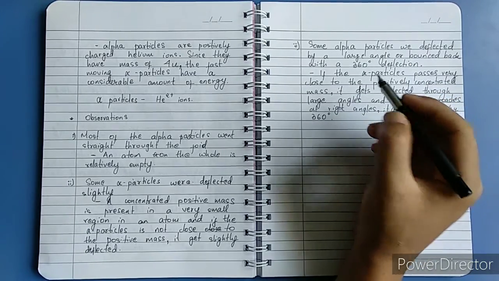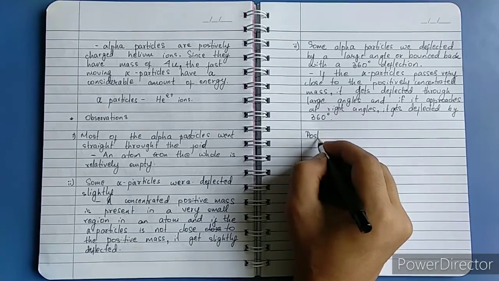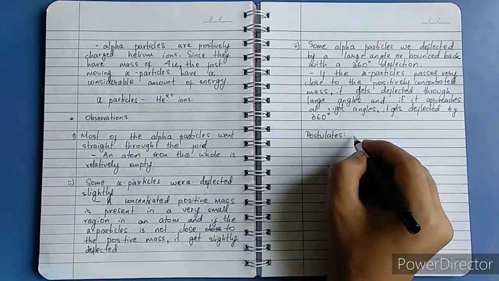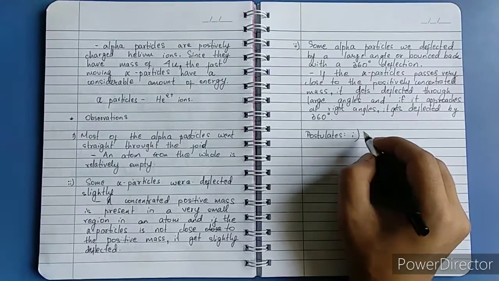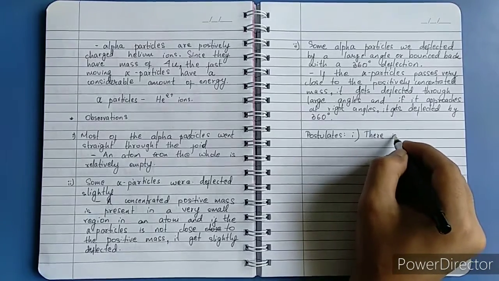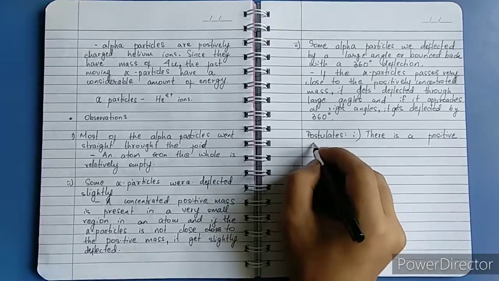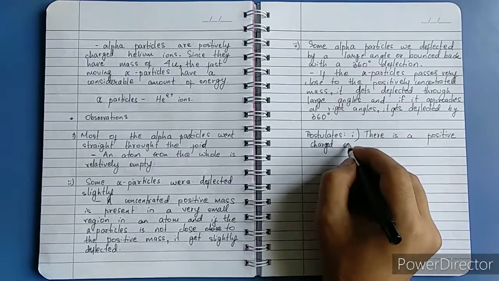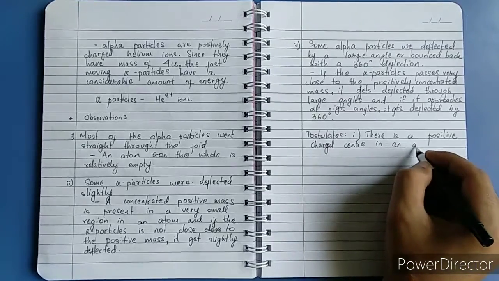So what postulates did he conclude after this? First, there is a positive charge center in an atom called the nucleus.